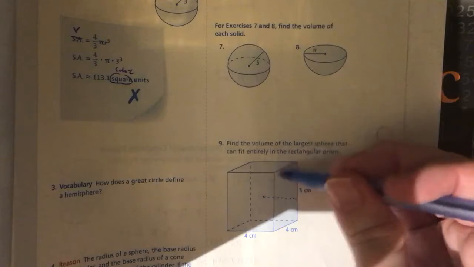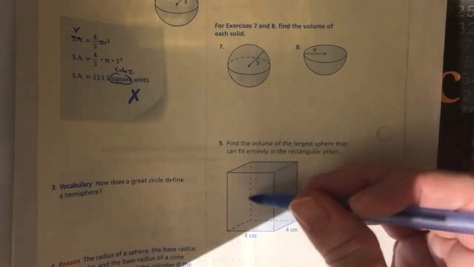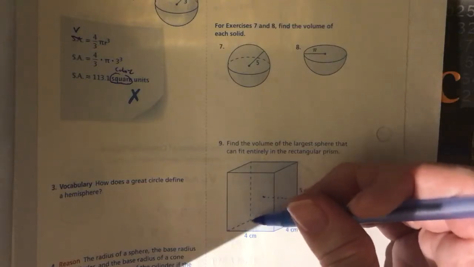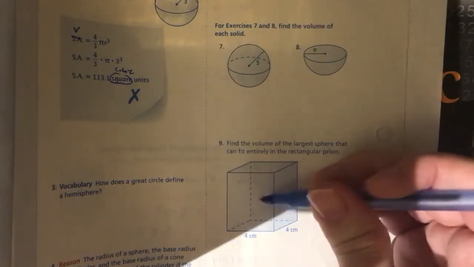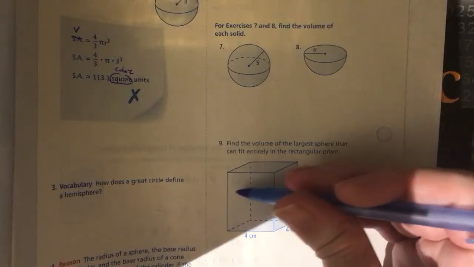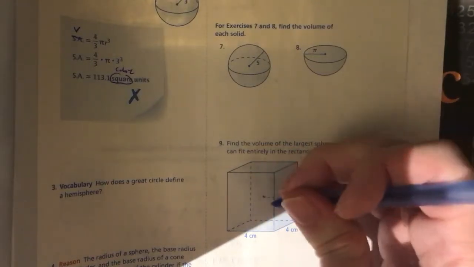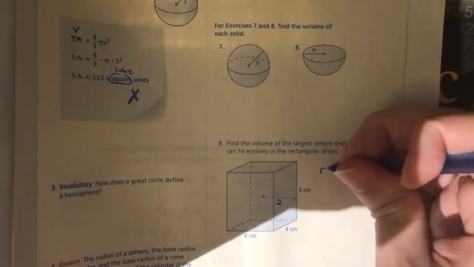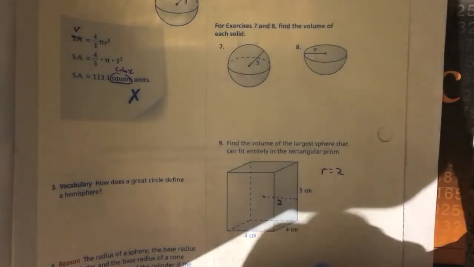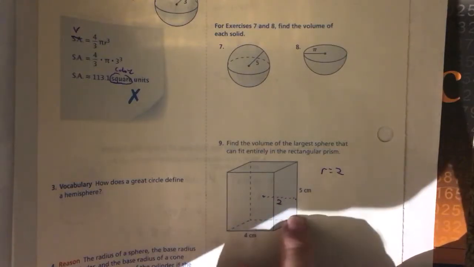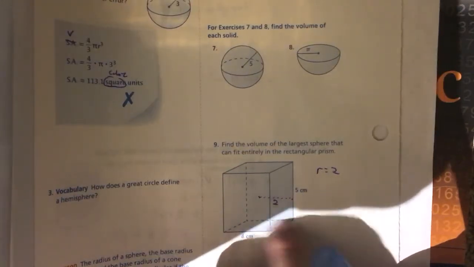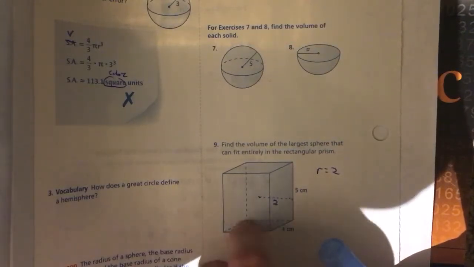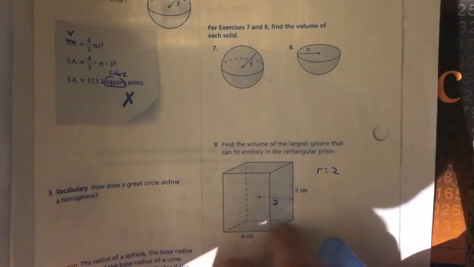If I use a diameter of 5, the height, then it's not going to fit in the bottom because it's only 4 across. So the largest diameter I can use is 4, so the largest radius I can use is 2. The largest sphere that can fit entirely in the rectangular prism will have a radius of 2. I can't do a 5 because it won't fit in the bottom, but I can do 4 if it fits entirely across.